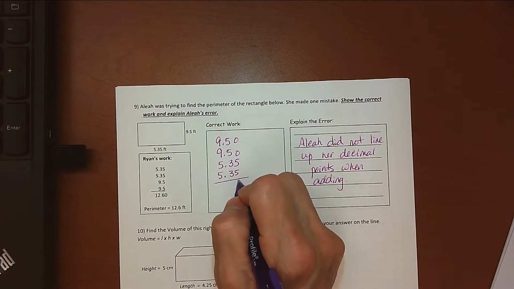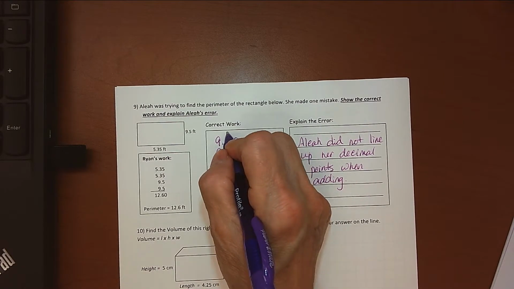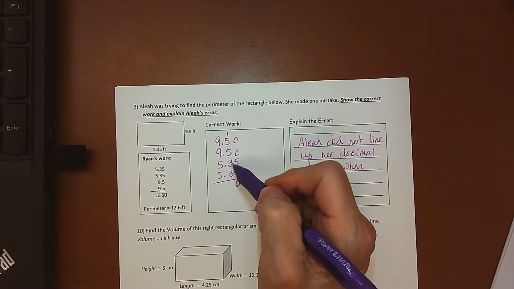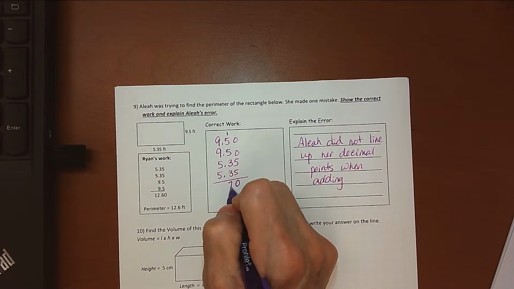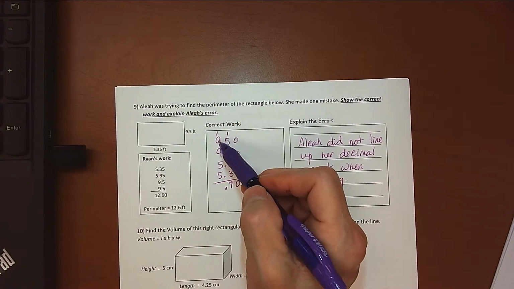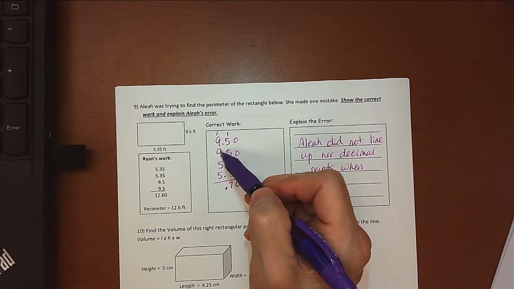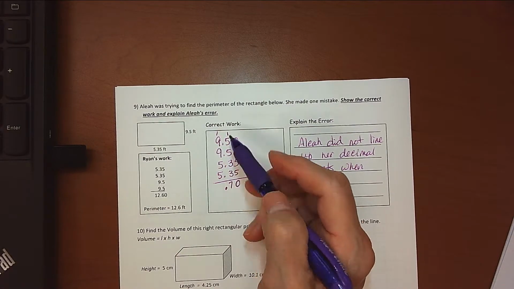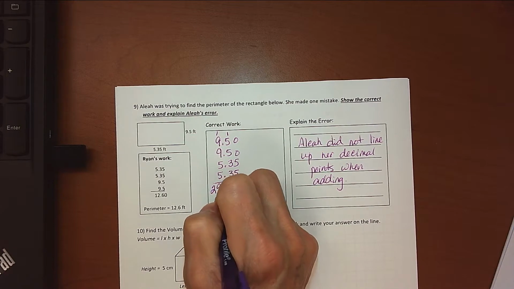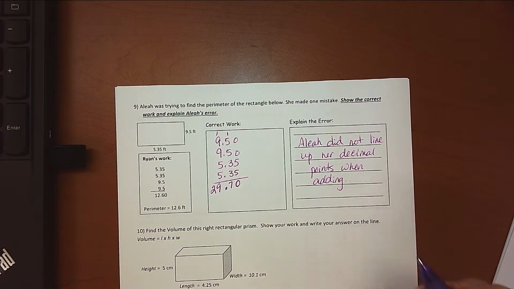So 5 and 5 is 10. Put my 0 down, carry my 1. 5 and 5 is 10. 3 and 3 is 6, so that's 16 plus 1 is 17. Bring that decimal point down, carry my 1. 9 and 5 is 14. 14 and 14 is 28, and 1 gives me 29. So 29 and 7/10 should have been my answer for that problem.